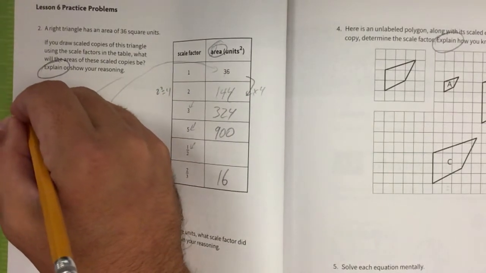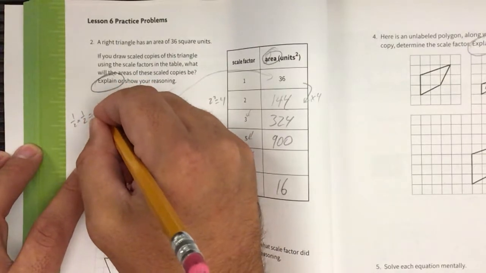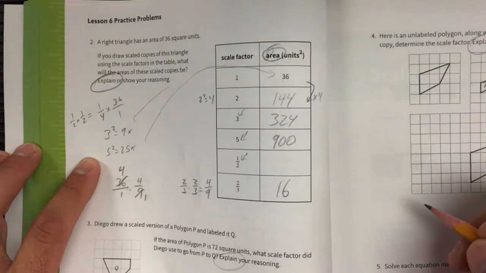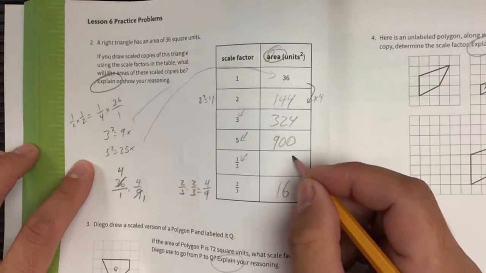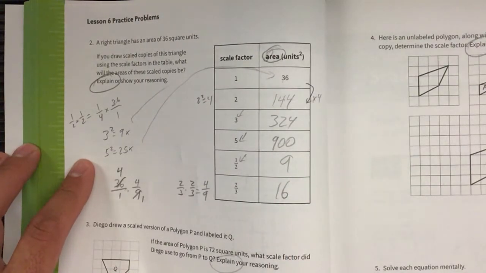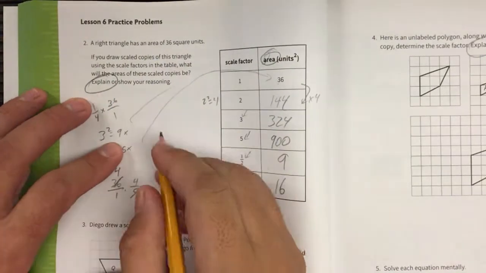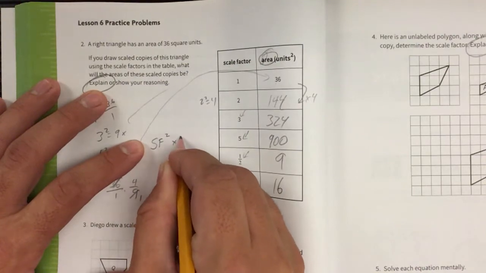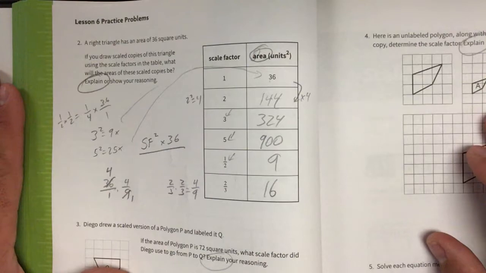What is 1/2 times 1/2? 1/4. 1/4 times 36 is what? 9 is correct. Explain or show your reasoning. I'm taking the scale factor squared times 36 for all of them. Again, why are you squaring it? Because we're talking area.